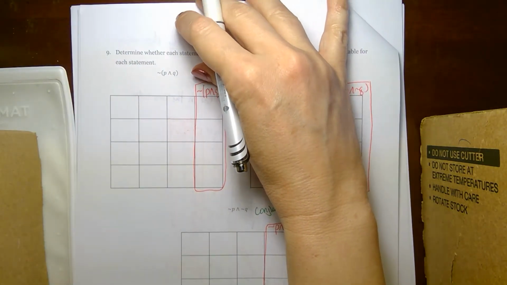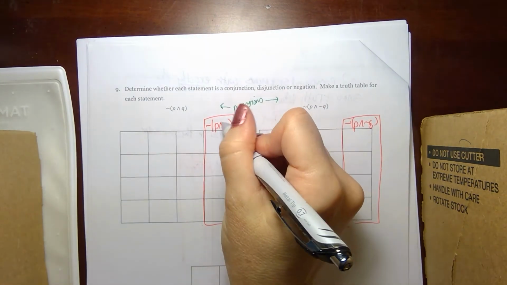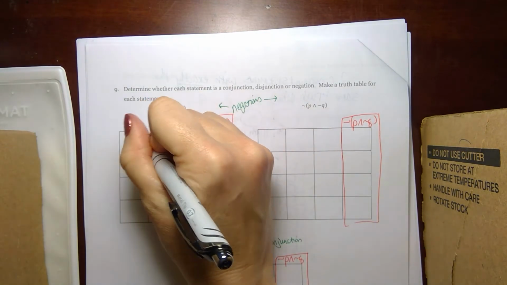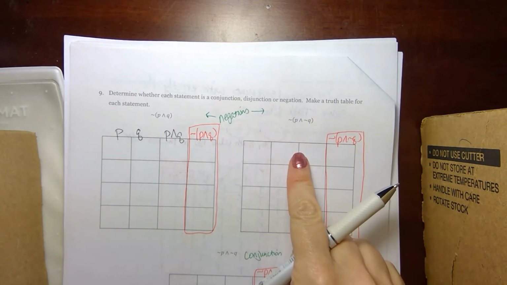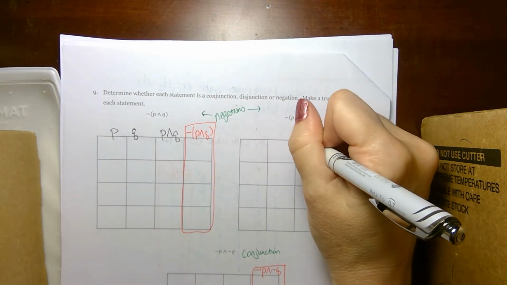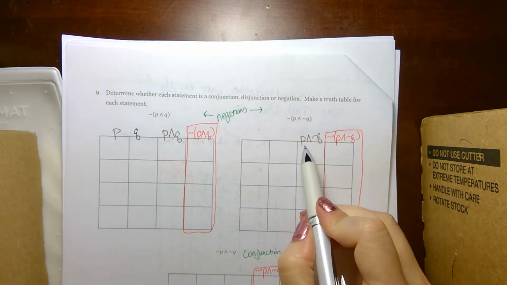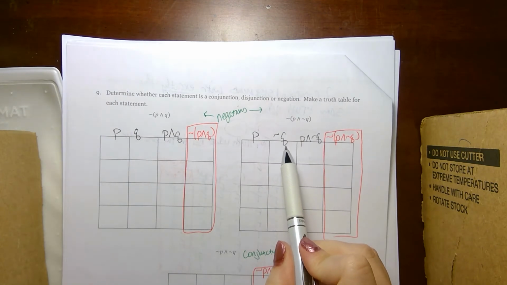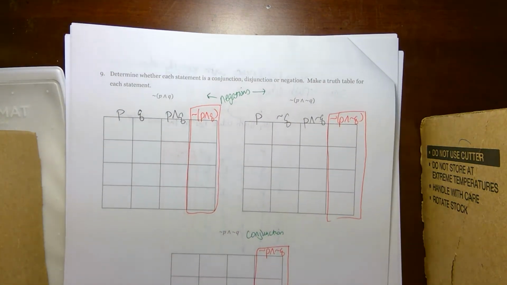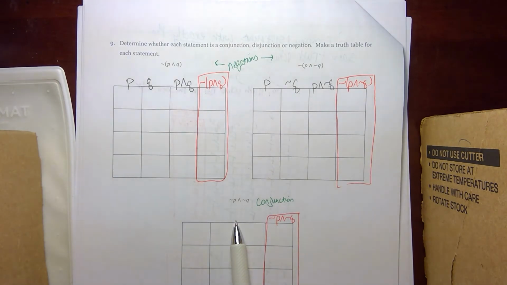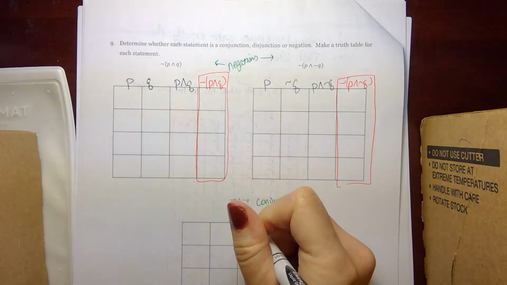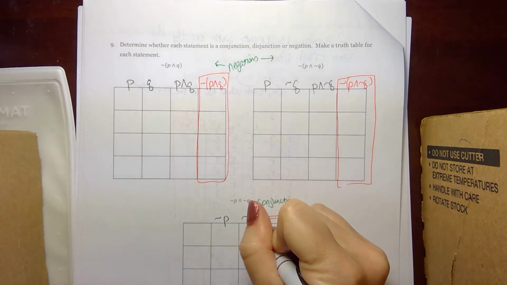Well, for the first truth table, to get this, I need to know what's inside parentheses. That would be P and Q. And to get P and Q, I have to know P, I have to know Q. For the next truth table, I need to know what's inside parentheses, that P and not Q. To get P and not Q, I have to know P, I have to know not Q. I'm not going to have to rewrite Q because I can look over here and get it. Down here, I don't have any parentheses. So really, all I'm requiring you to put as part of this truth table would be not P, not Q.